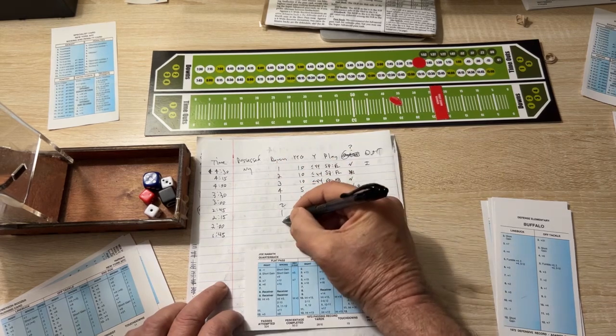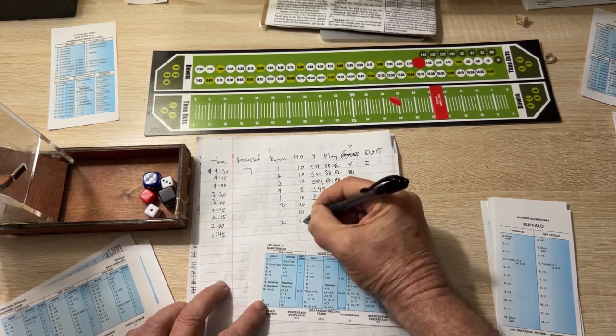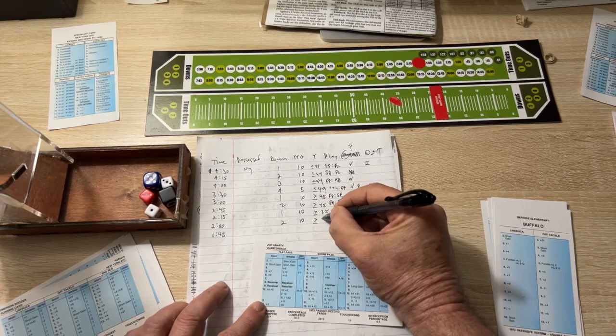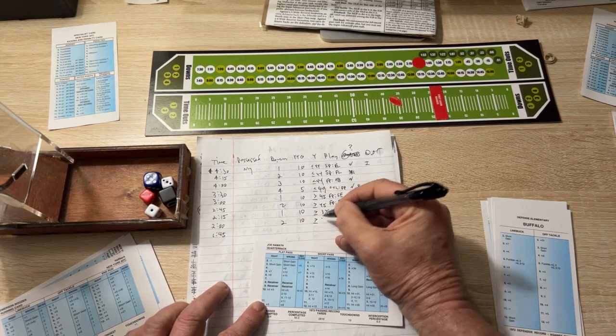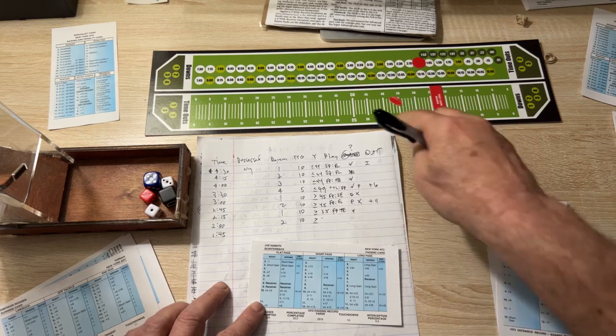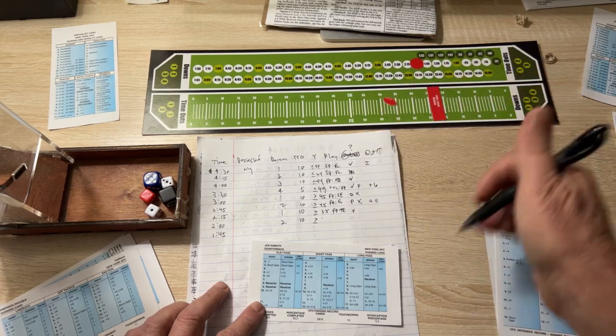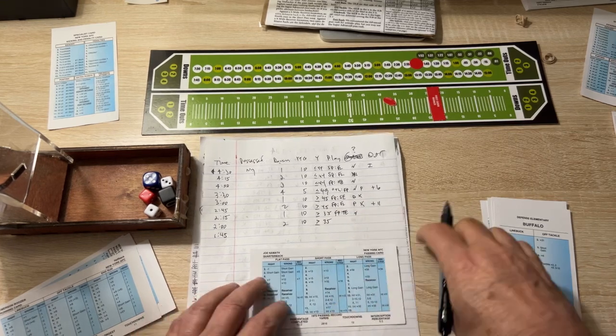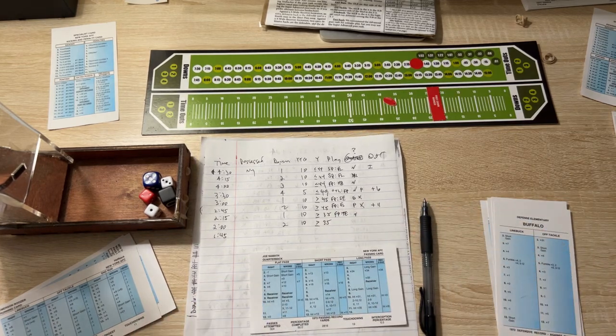No timeout needed. There's going to be a little break. It's going to be a little more than 2 minutes. They're on the 35 here. 2nd down and 10 on Buffalo 35. 2 minutes left in the ball game.